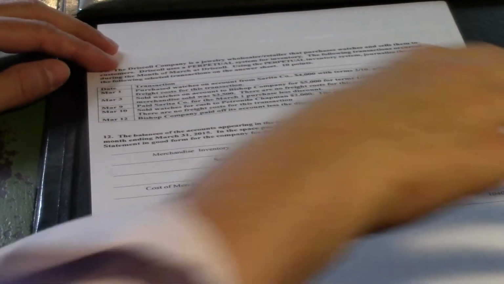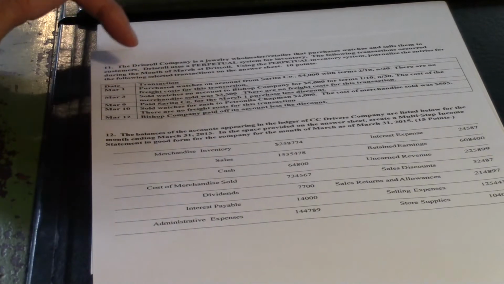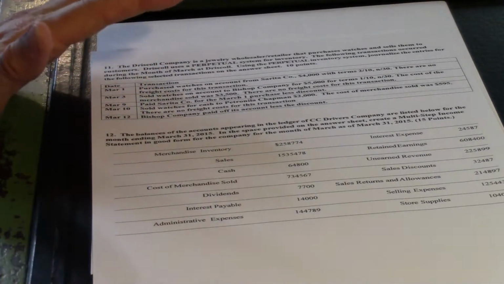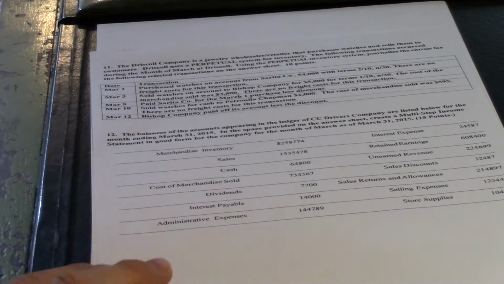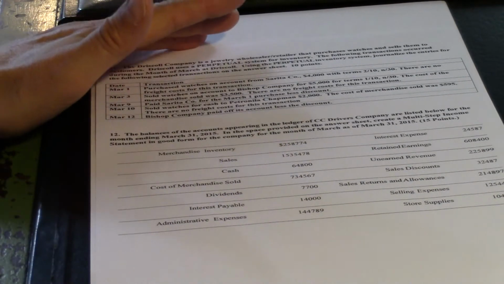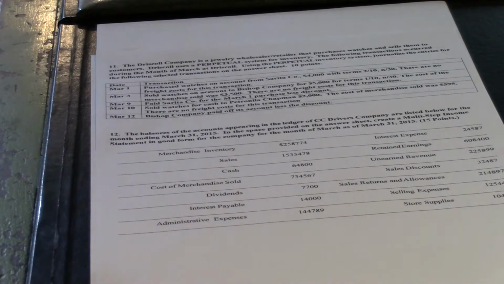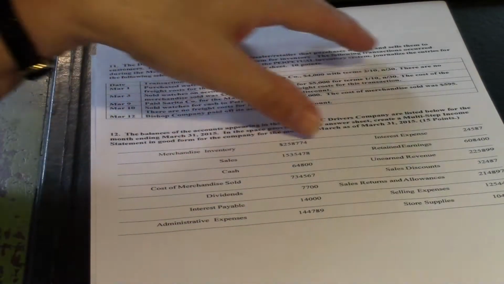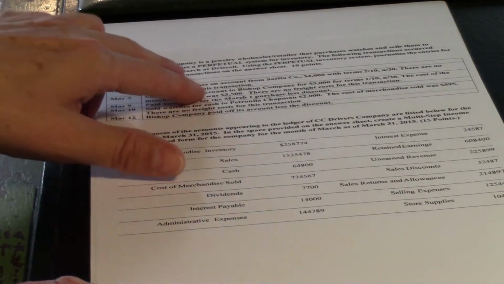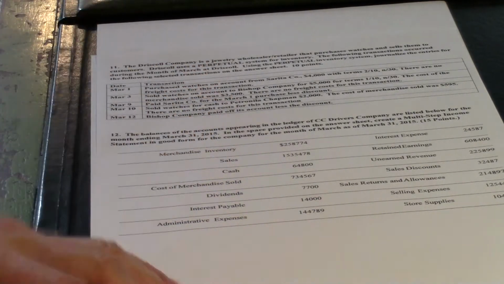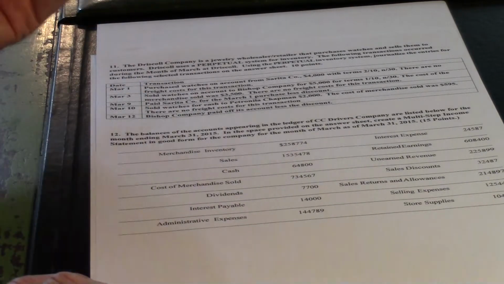Question 11 is just 5 transactions. They're a mix of sales and purchases. So the first thing you want to make sure of is you're understanding the distinction between purchases and sales, and how you do the accounting for these two. So think of it from the perspective of whoever you're doing the accounting for. In this case, we're doing the accounting for the Driscoll Company. It's a jewelry store. And so they're doing some sales and they're doing some purchases.